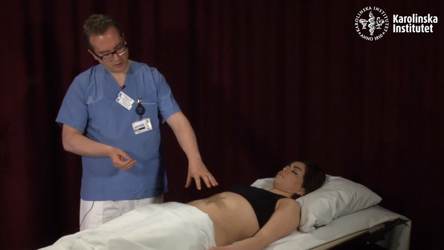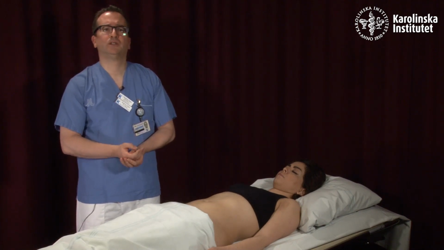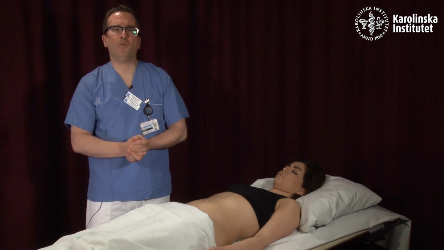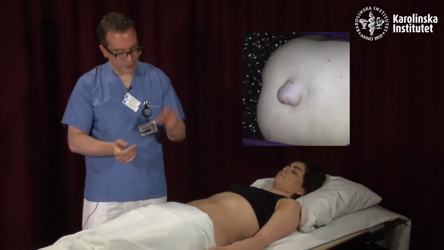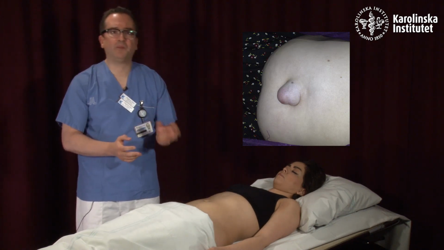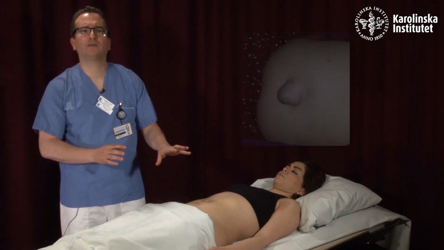And then you also have to look at the umbilicus. Are there any signs of inflammation? Is there an umbilical hernia? And if there's an umbilical hernia, you will further examine it with auscultation and palpation. But now you only look.